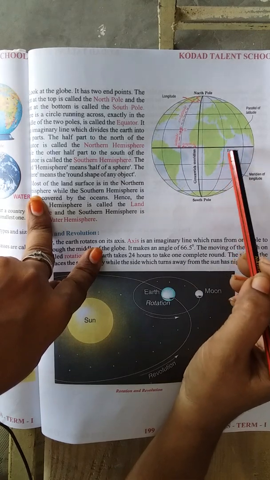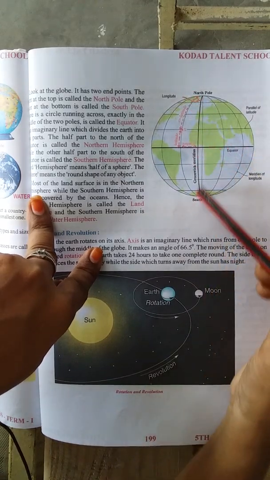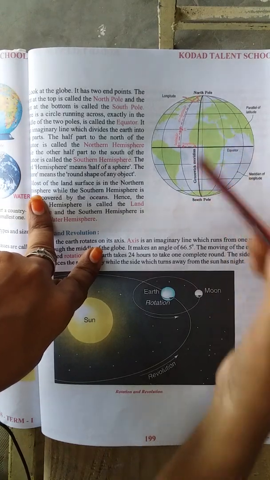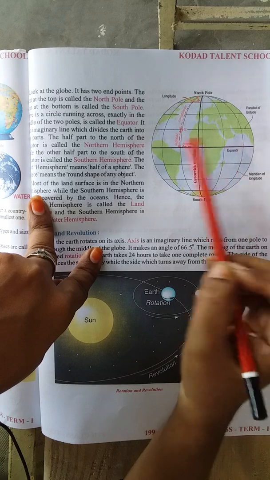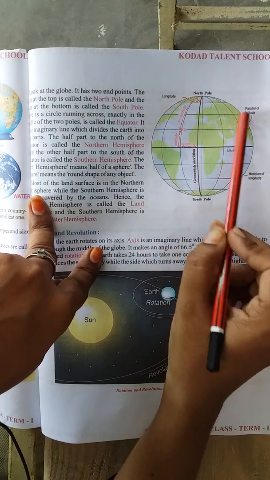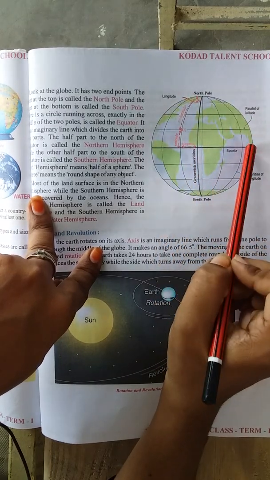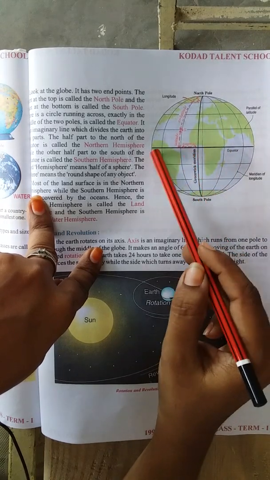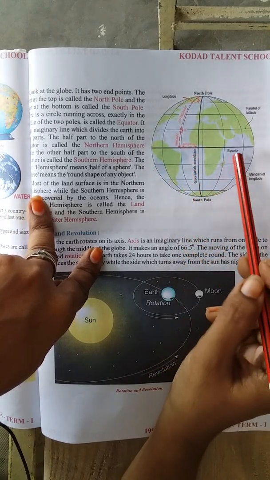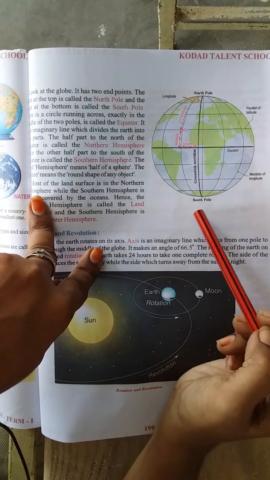This imaginary line divides the earth into two parts. The part north of the equator is the northern hemisphere, and the part south of the equator is the southern hemisphere.